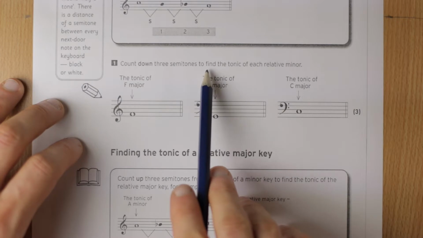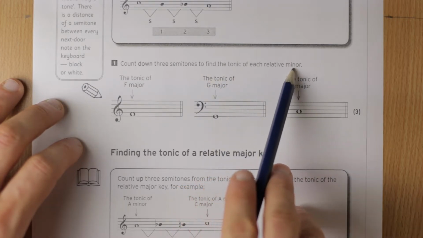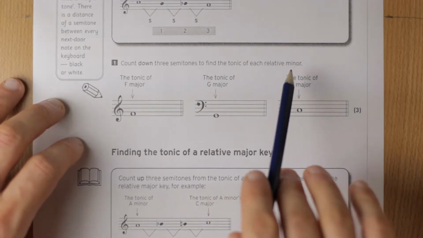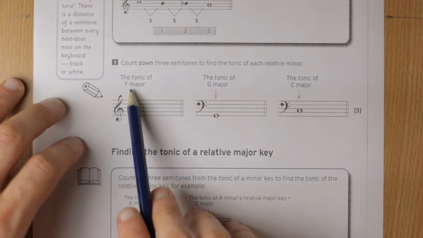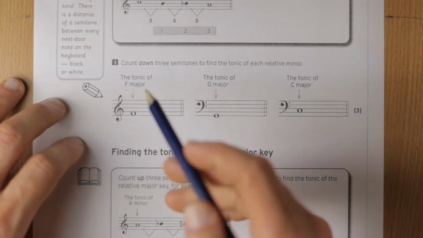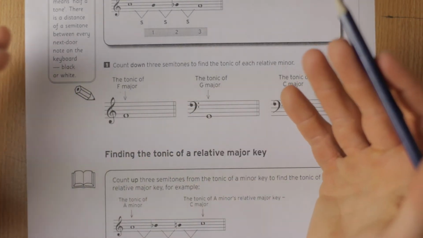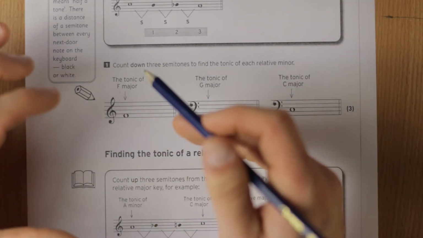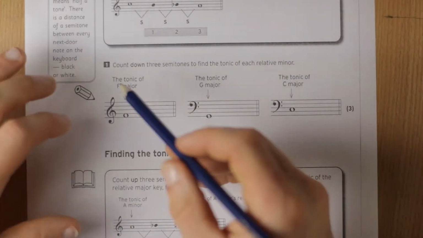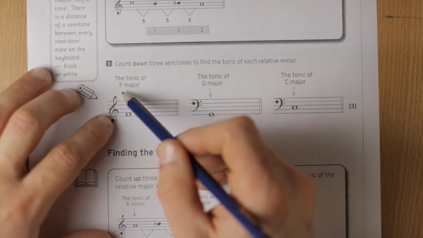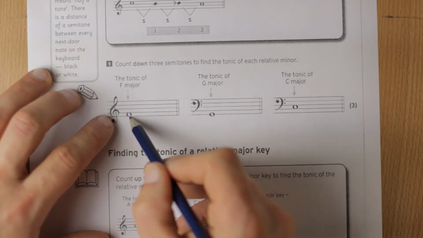Count down 3 semitones to find the tonic of each relative minor. So the question really is saying, what is the relative minor of F major? The key of F major, what is its relative minor? Remember we said that every major key has a relative, like a brother, a relative minor. So F major, F is there, we go down 3 semitones.